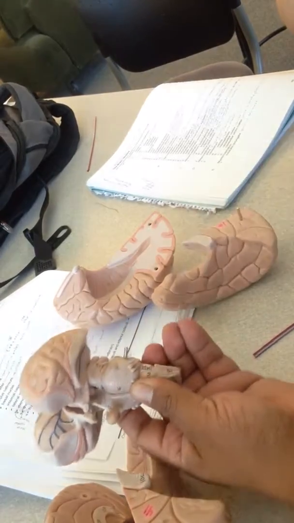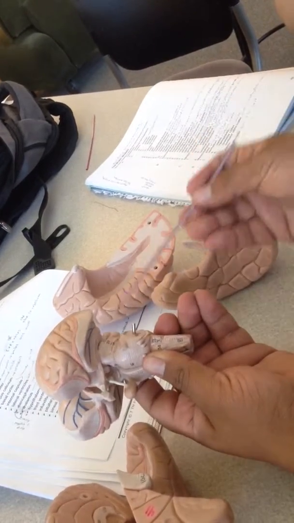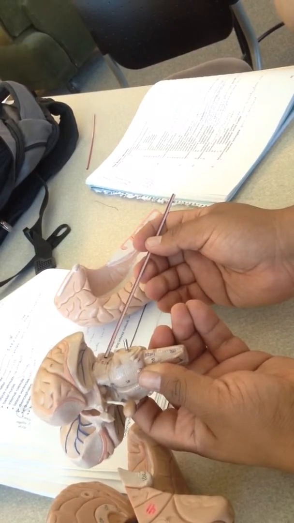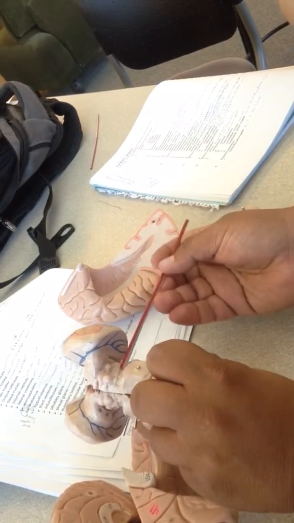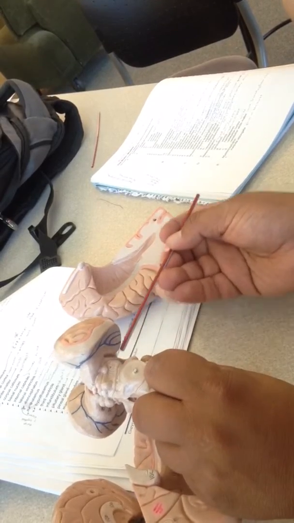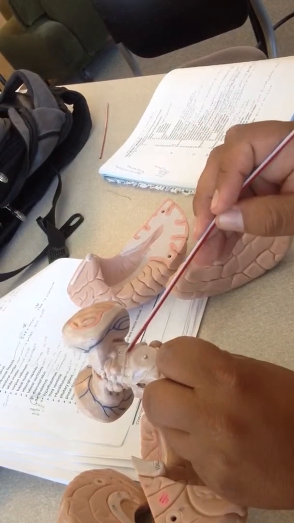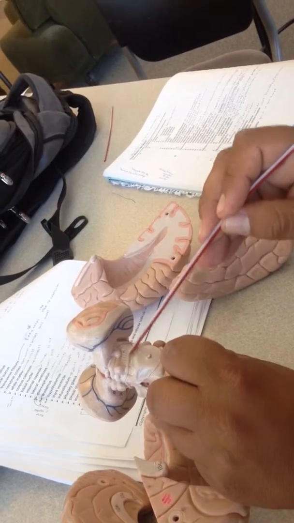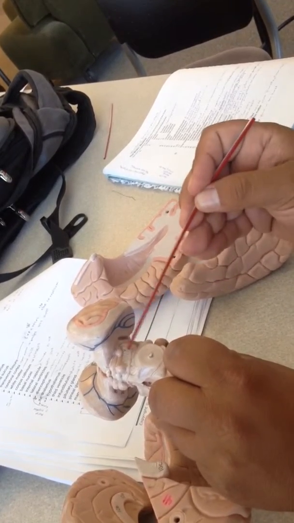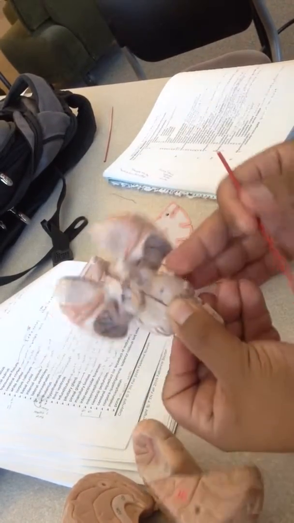Next, for the mesencephalon, is your cerebropeduncles, and it's these little lines that are found on the sides. It's better seen on this side, and they're kind of wrapped around by cranial nerve number 4, so that kind of helps you identify it. But these lines are the cerebropeduncles.